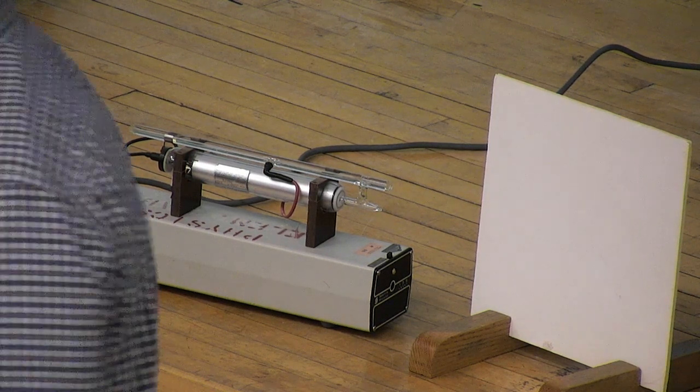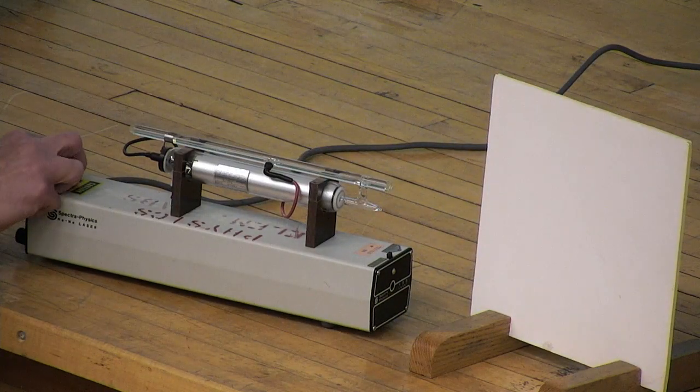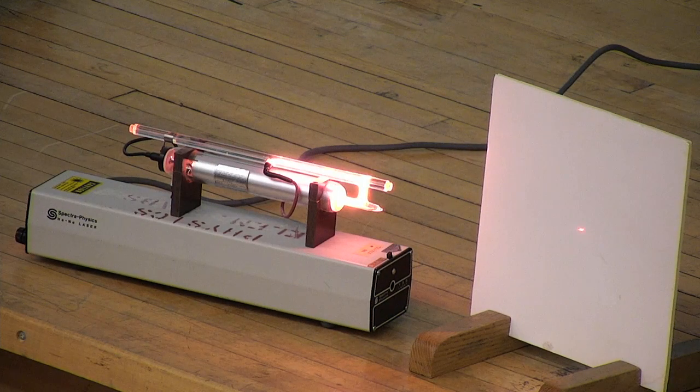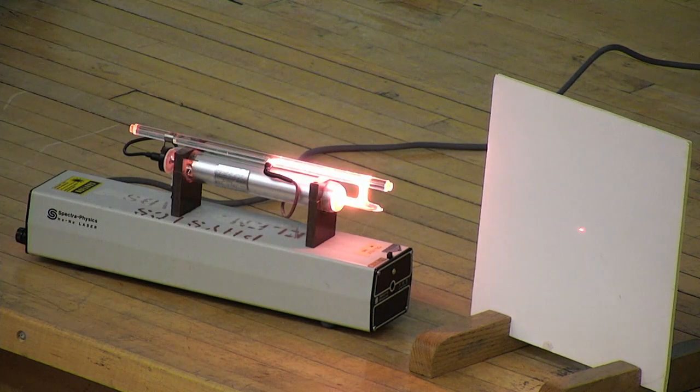Fine. All right. If I turn this guy on, it's a gas discharge. So there's high voltage that's run through. It starts here, goes around, goes through a tube at the bottom. It's a gas discharge in a mixture of helium and neon. This is the original laser, actually.